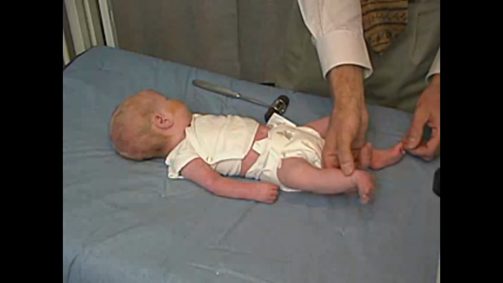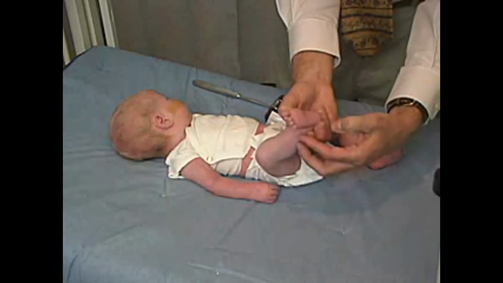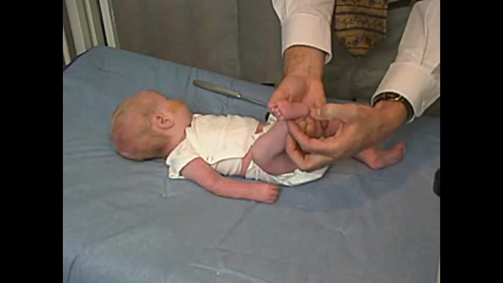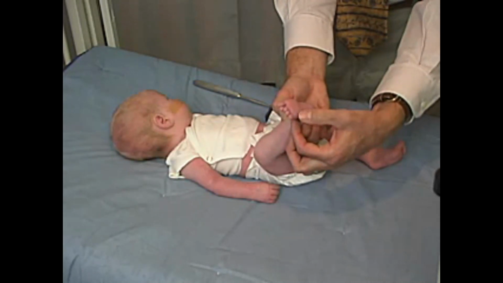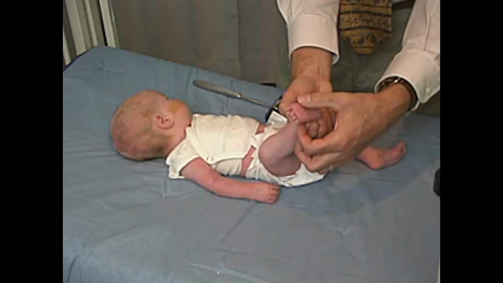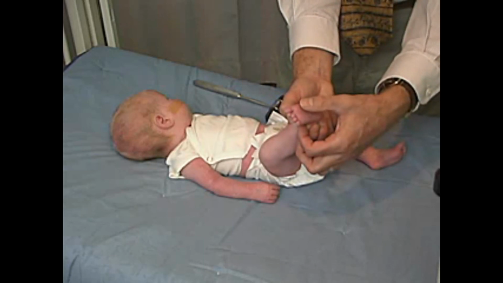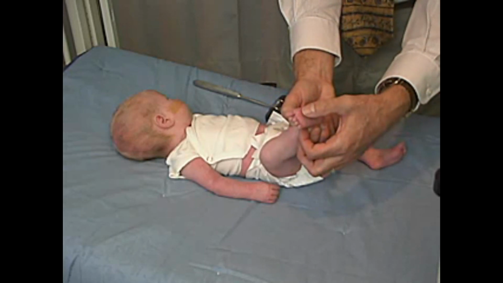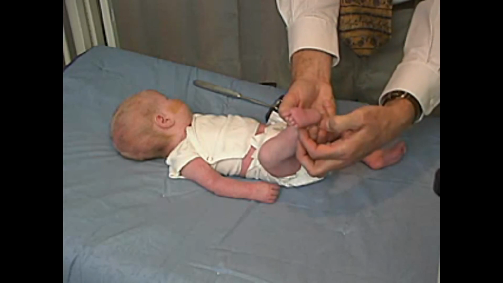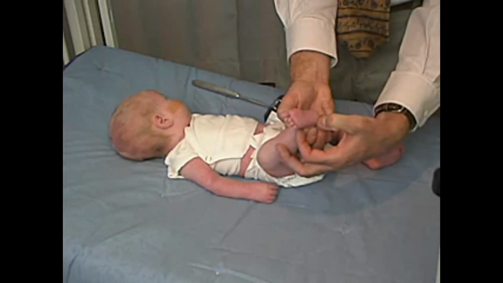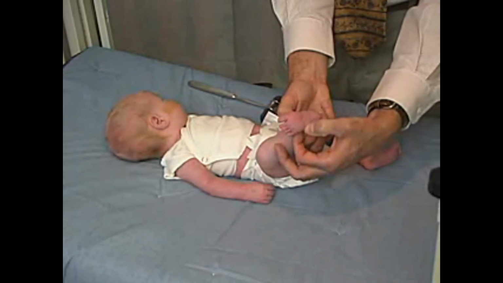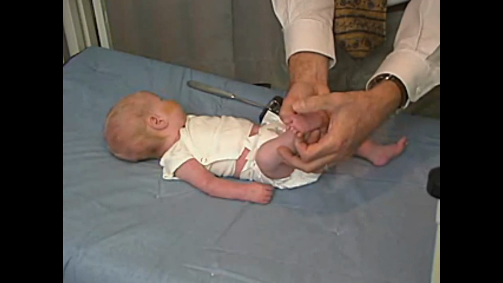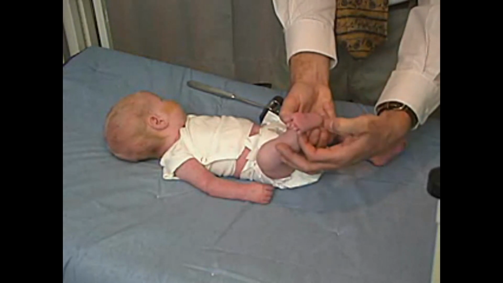plantar reflex. The plantar reflex in the baby, it's important to go down the lateral aspect of the foot and not come across the ball of the foot, because when you do that, you stimulate the plantar grasp, and so you're going to get a plantar grasp. So if we come down the lateral aspect of the foot, we can see the toes fan and go into extension. The great toe goes into extension.